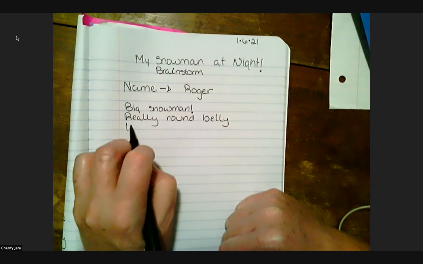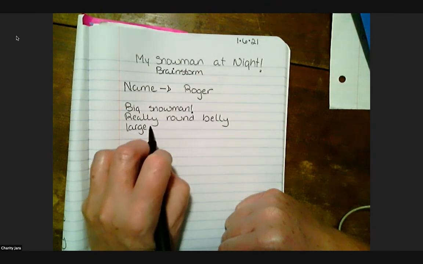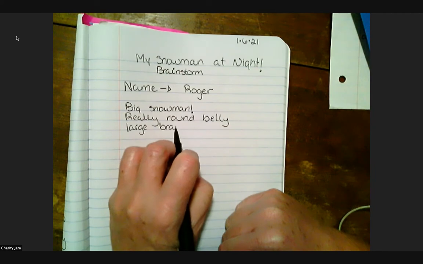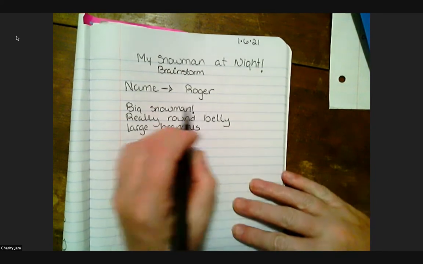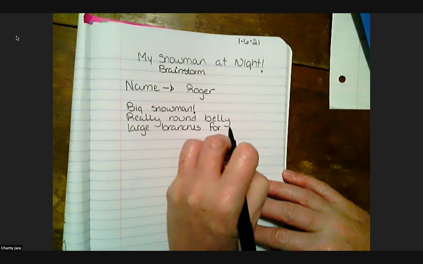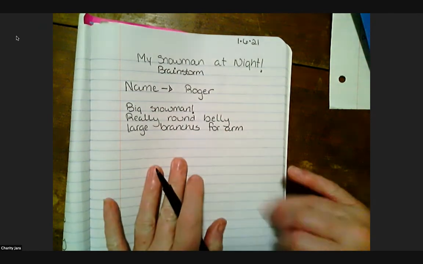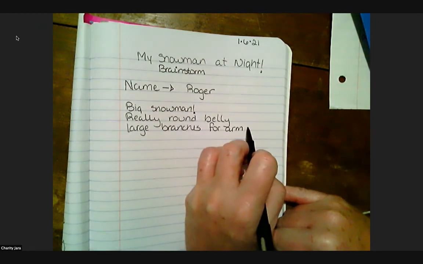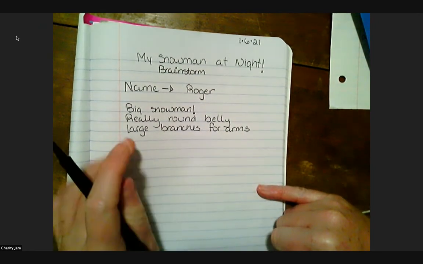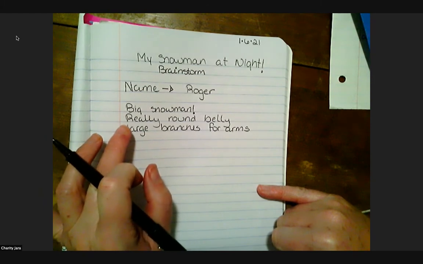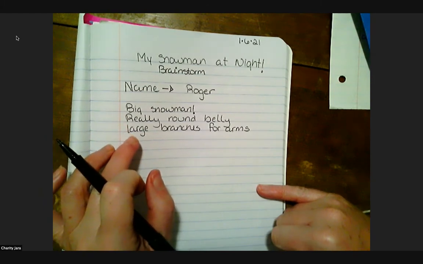Large branches for arms. And the more you write here in your brainstorm, the easier your story will be. Okay? So he's a big snowman, he has a really round belly, large branches for arms.